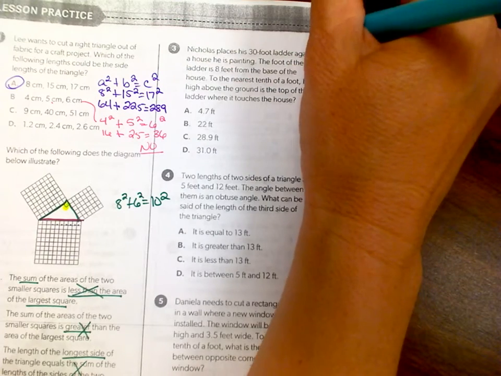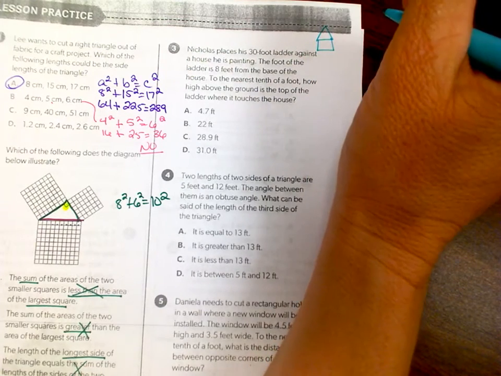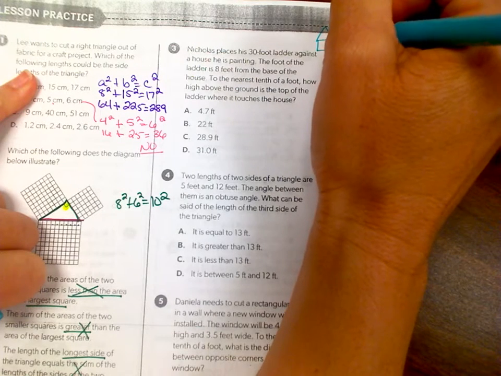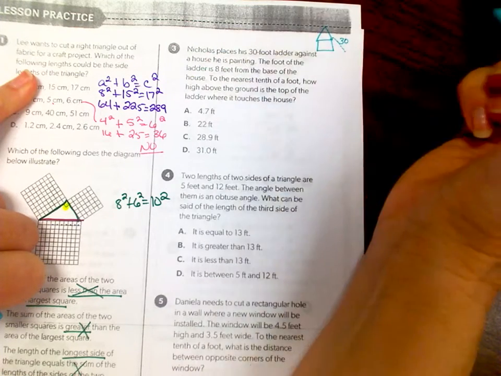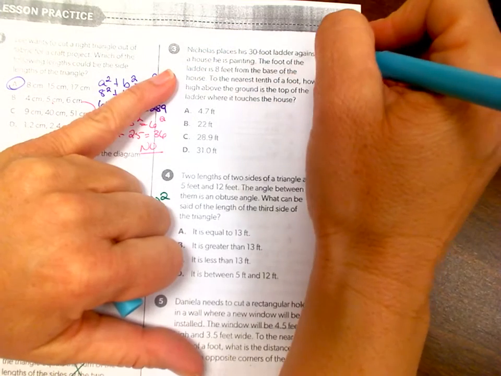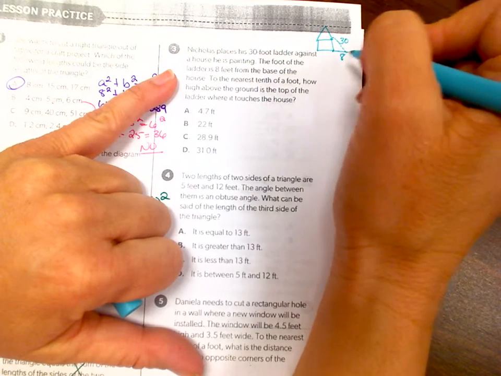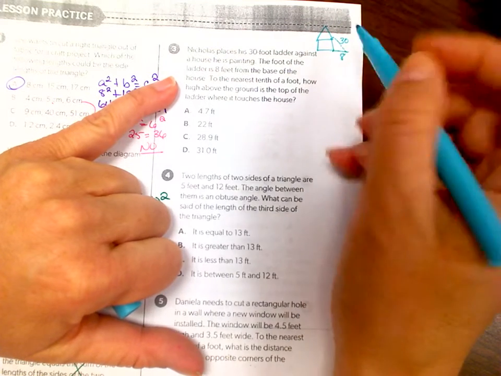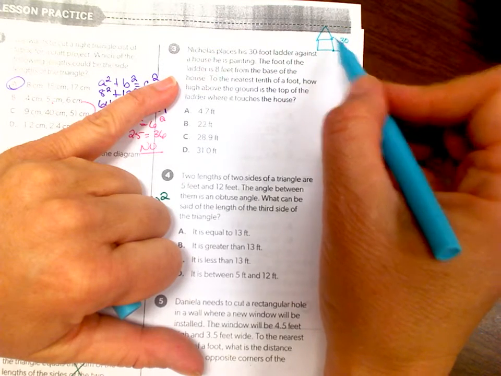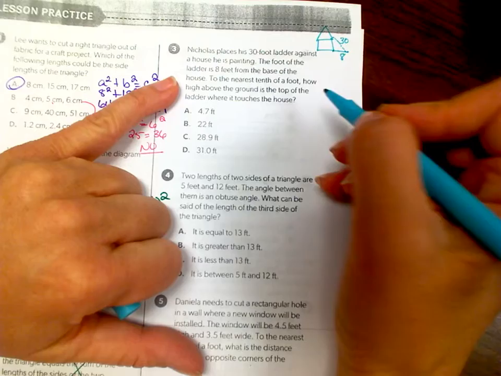Nicholas places his 30-foot ladder against a house he is painting. I always like to draw these things out. So here's your house. I'm not an artist. He's going to place his 30-foot ladder against the house he is painting. The foot of the ladder is 8 feet from the base of the house. So from here to here is 8. And the ladder itself is 30 foot.